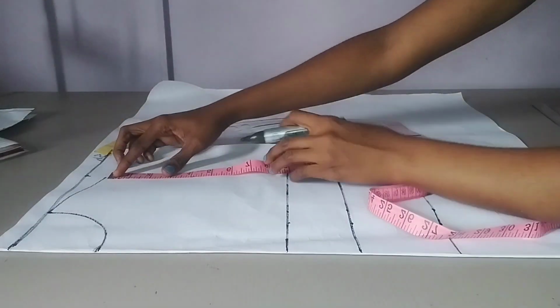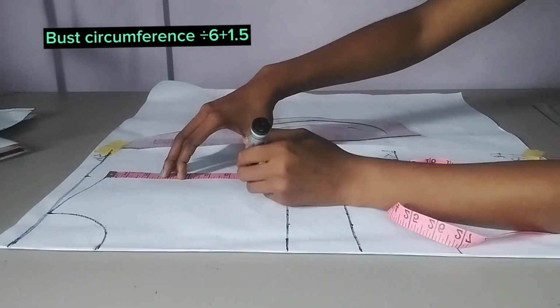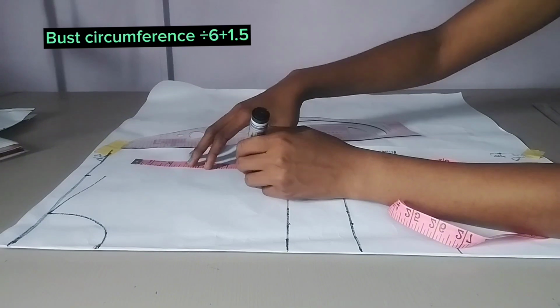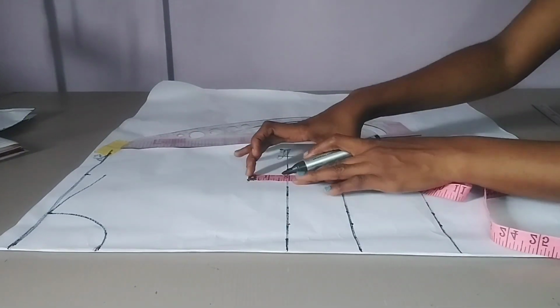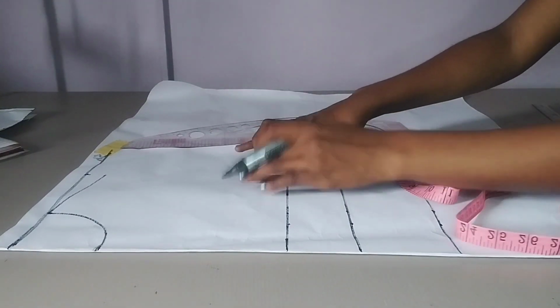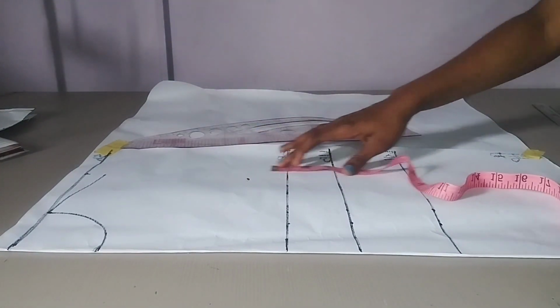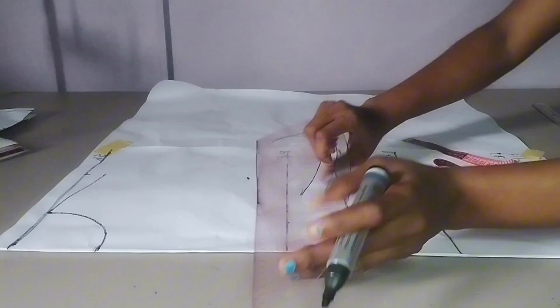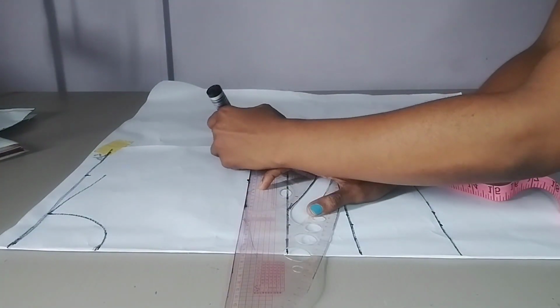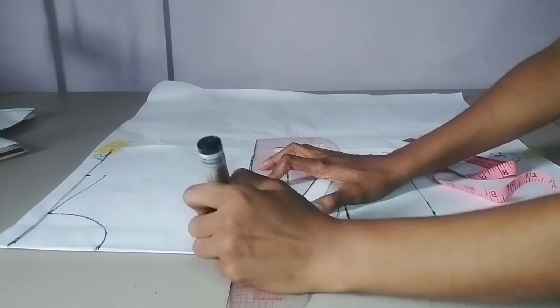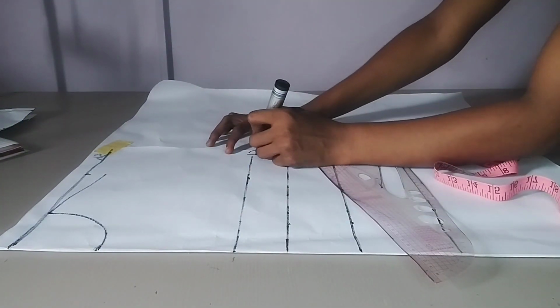After taking the shoulder slant by 1 inch, you take your bust circumference divided by 6 plus 1.5, whatever you have, you use it as your chest line or armhole line. Or you can simply come up by 2 inches from your bust point line to determine your chest line or armhole line. Then you go ahead to draw it across like so and also label it the chest line.